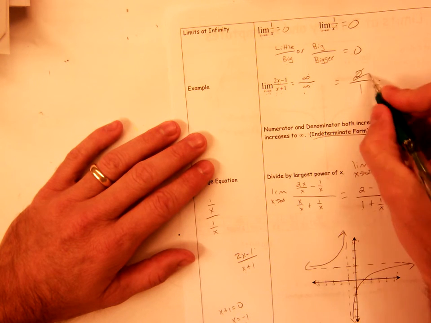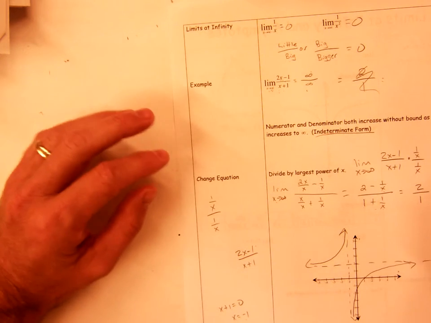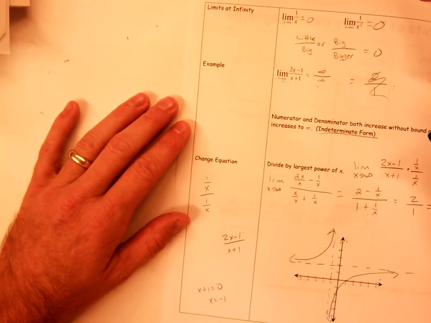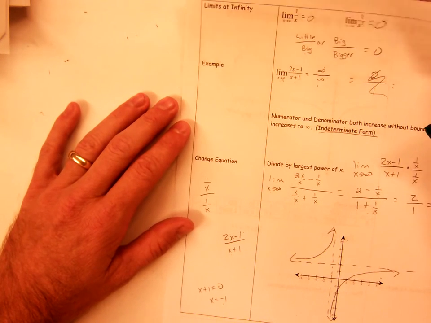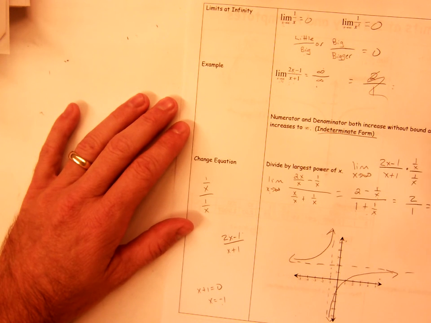Okay, so that's called L'Hopital's rule, and we're going to talk about that at the end of the year if we have a little more time. Some of you had already learned L'Hopital's rule. You were talking to me about it earlier. That's what that is. So that's something that is not a part of AP Calculus AB, but it will be what you do next year in college.